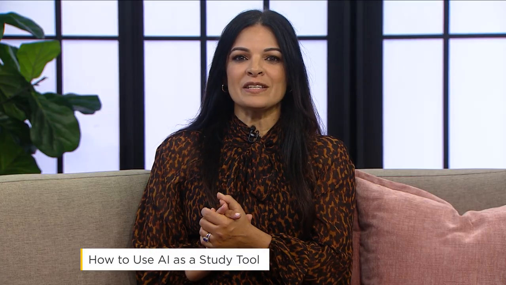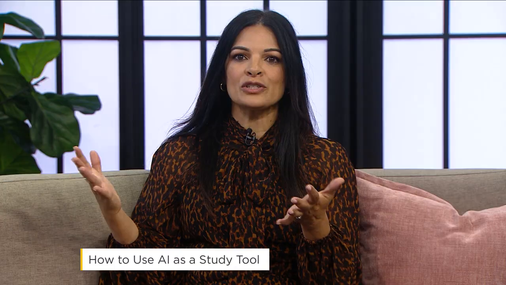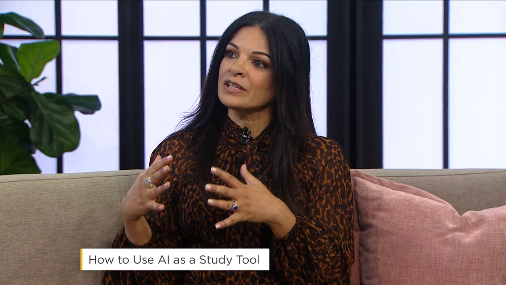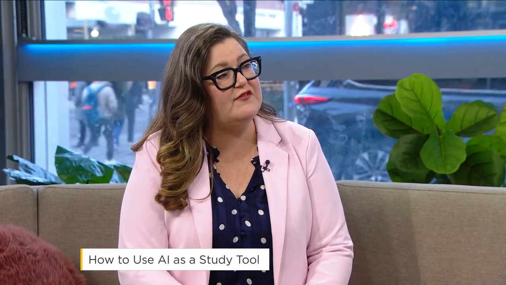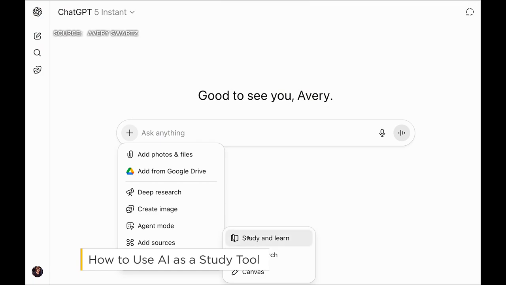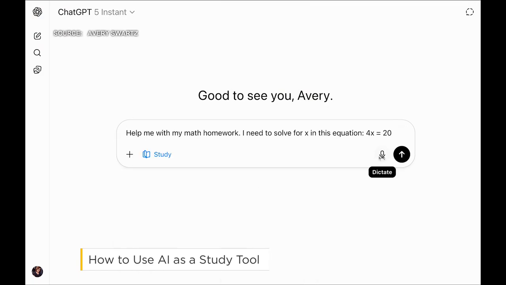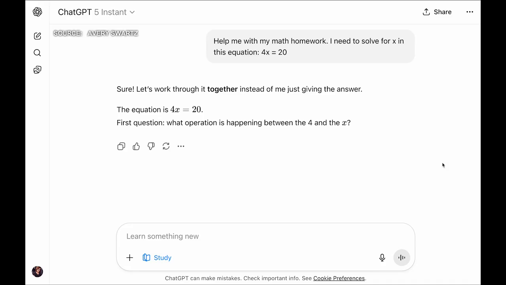So last but not least, there are a lot of people who are familiar with ChatGPT. Of course. I feel like everybody uses it. I'm not sure a lot of people are aware that you can put it into study mode. Yeah, study mode came out in ChatGPT a few months ago. And usually when you ask ChatGPT a question, it's just going to give you the answer. But in study mode, it doesn't give you the answer. Instead, it coaches you through how to get to the answer.